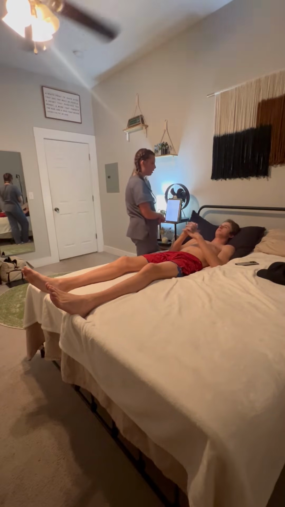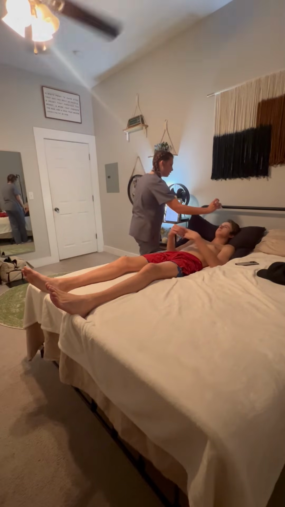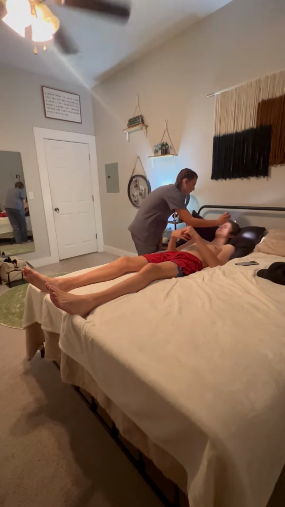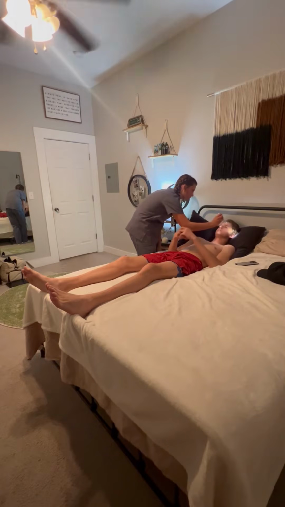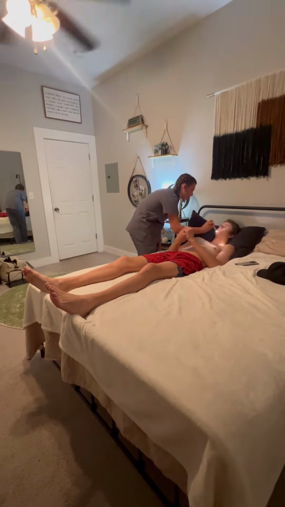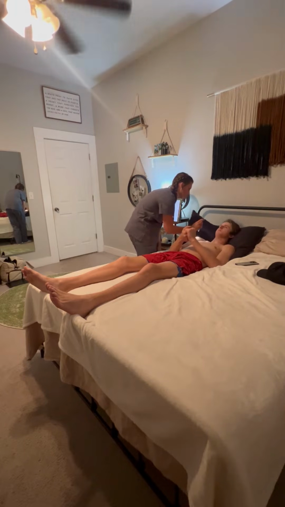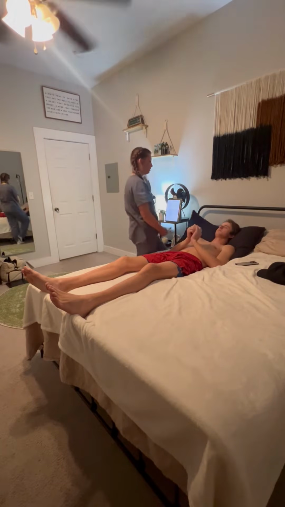So the next thing that we're going to do is I'm going to be checking your reactiveness to light. So if you could just keep looking straight for me, I'm going to move this light in closer to your eye. I'm just going to be checking to make sure that your pupil constricts on both sides. Okay, those were both equal.